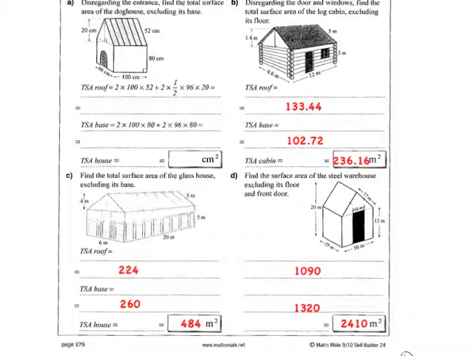So your answer for B is 236.16 meters squared. The answer for C is 484 meters squared. And your answer for D is 2,410 meters squared.